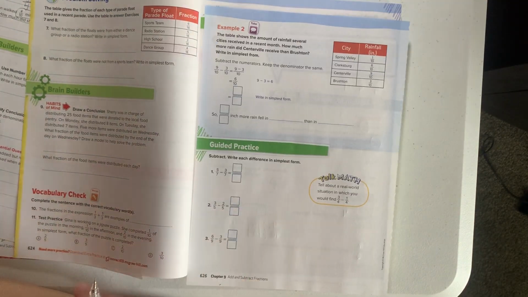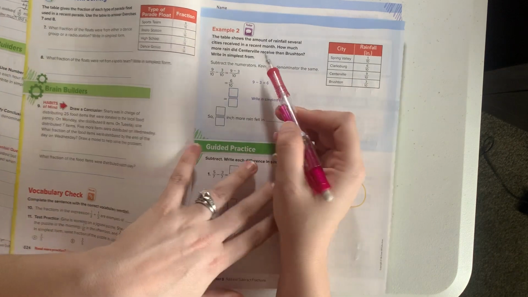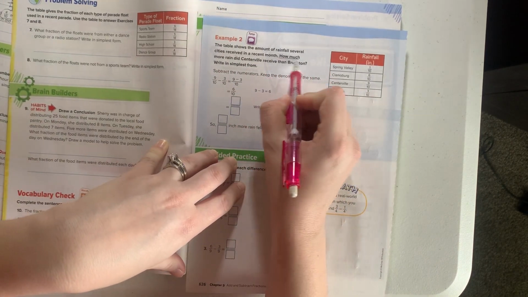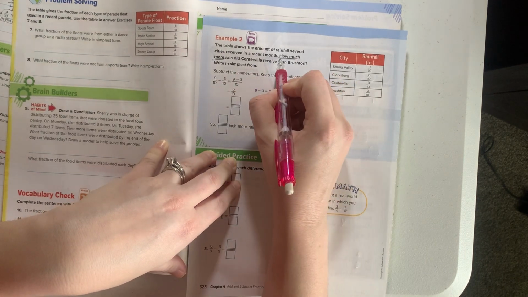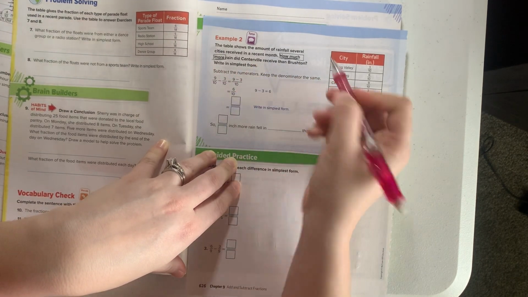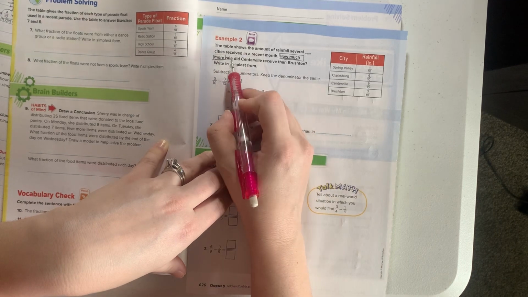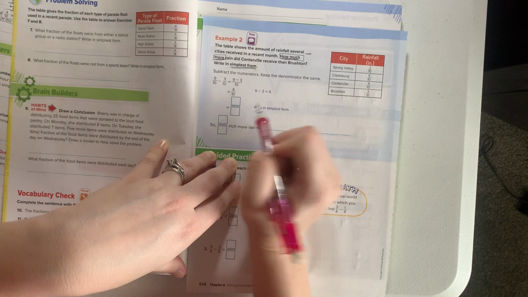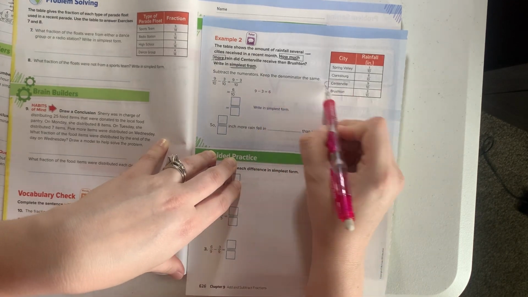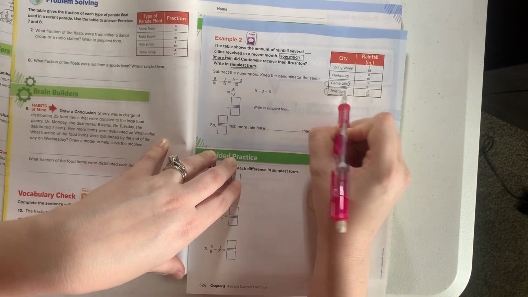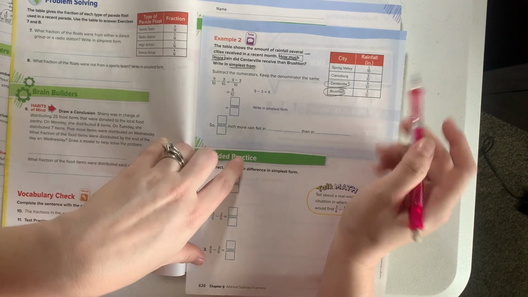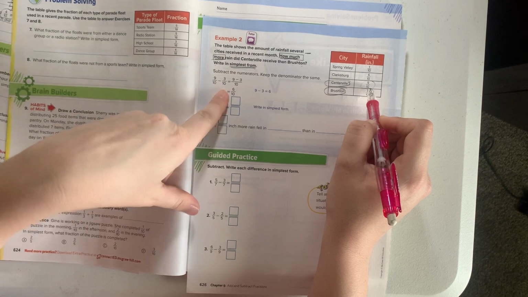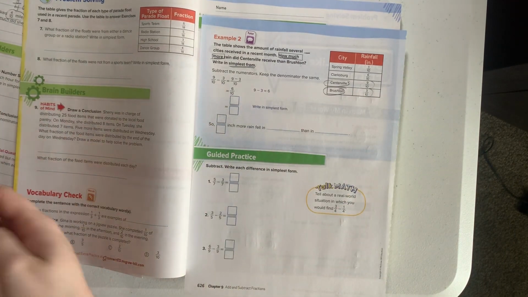All right, if we look at example 2. The table shows the amount of rainfall several cities received in a recent month. How much more? Clue right there. That means we're going to be subtracting. How much more rain did Centerville receive than Brushton? Write in simplest form. So I need to look at Centerville and I need to look at Brushton. So 9/10, 3/10. I'll show you the model way first.